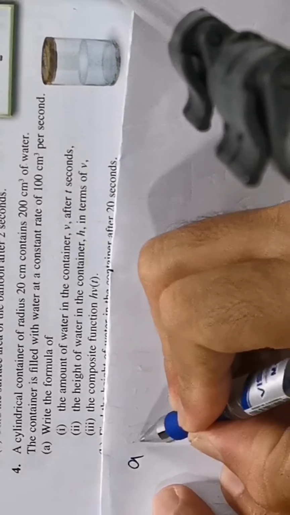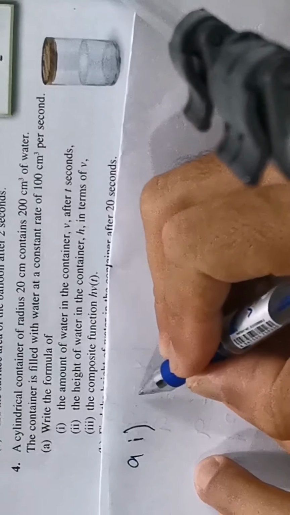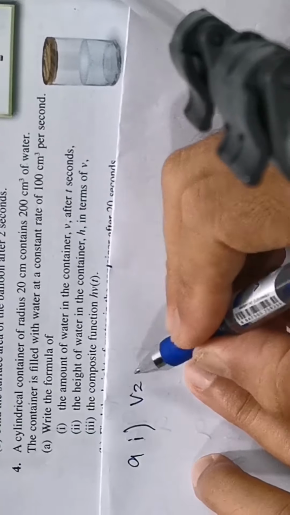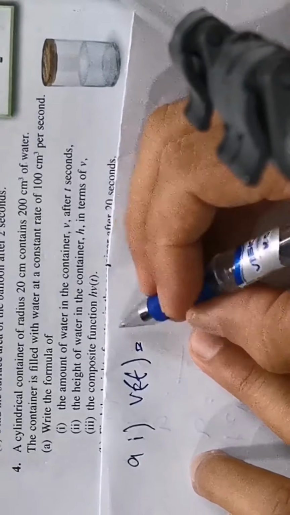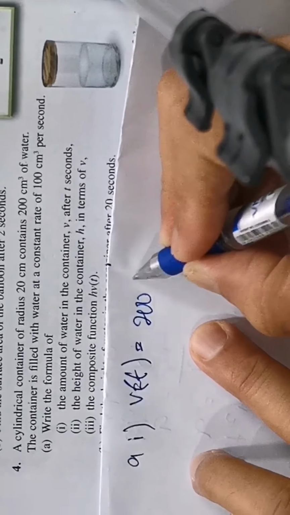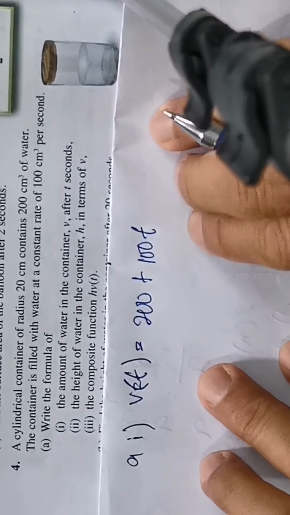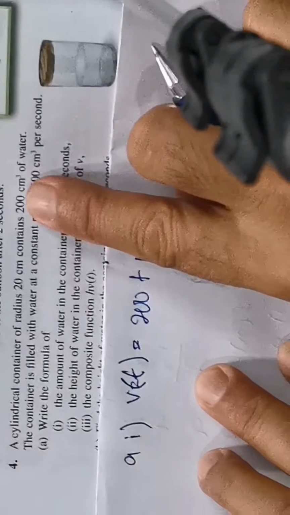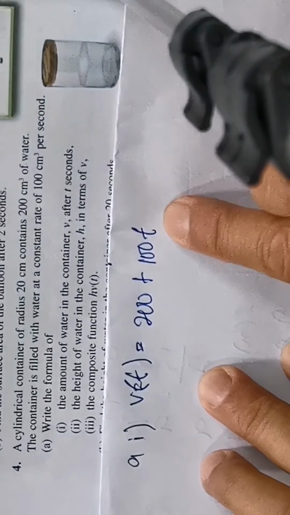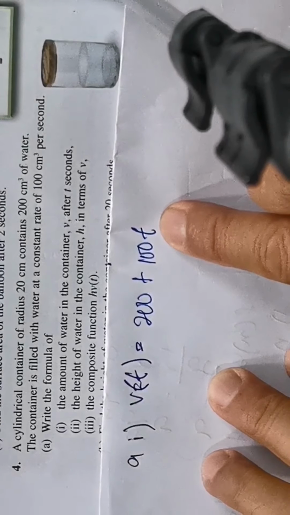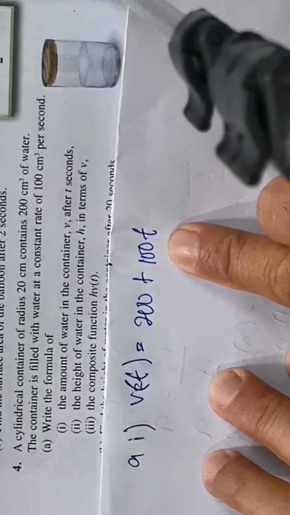So for A1, V in terms of t equals 200 plus 100t. How did I get this? It already has 200, so 200 plus 100 times t, because if t equals 1, then 1 times 100, and then you can calculate the volume of water.